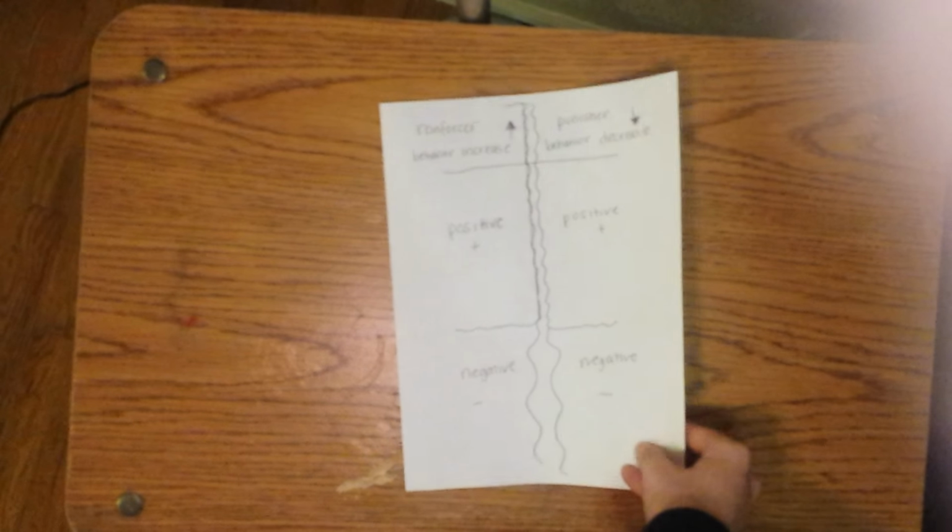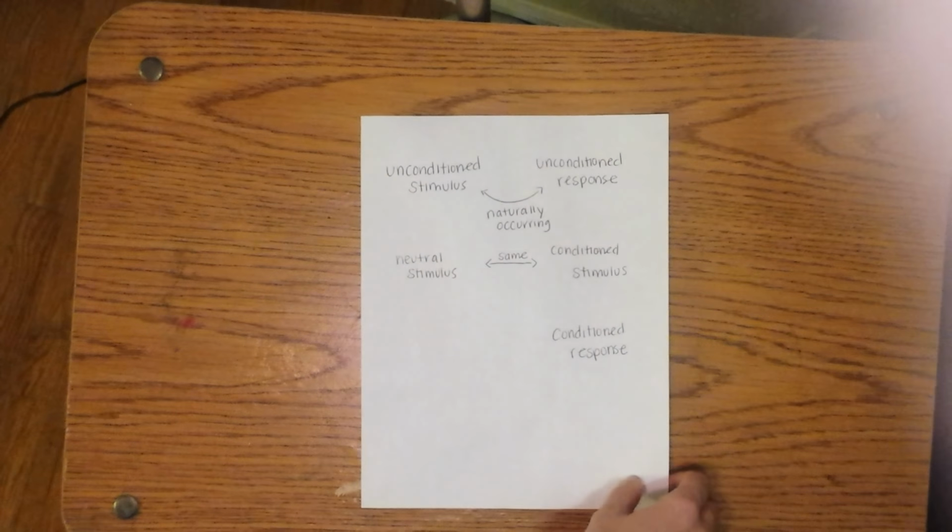Let's move into classical conditioning. In classical conditioning, there's a really important basic relationship. Your unconditioned stimulus is going to naturally elicit an unconditioned response. This relationship will be naturally occurring, sort of instinctual, reflexive. Remember, this is involuntary. Now, your neutral stimulus is something that would not naturally elicit a response.